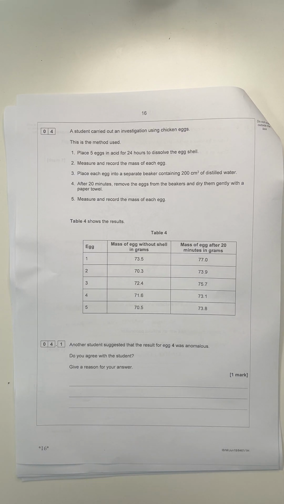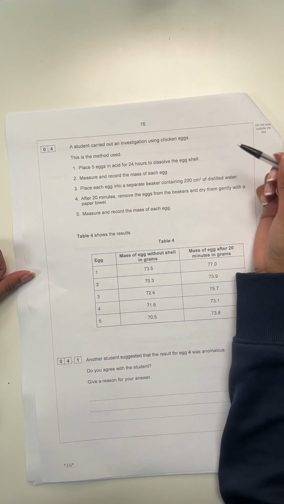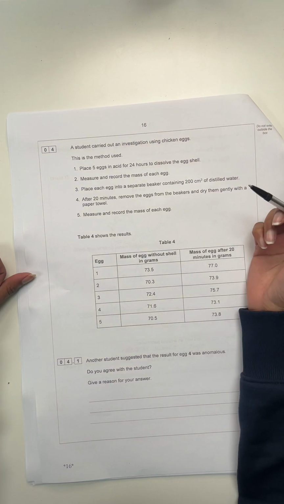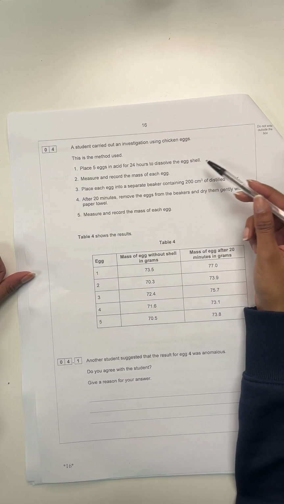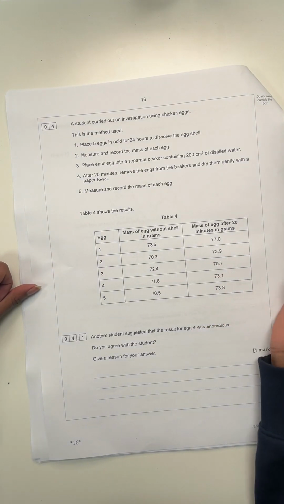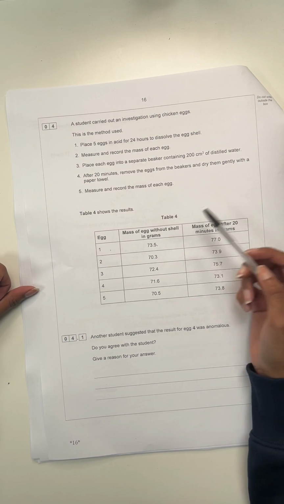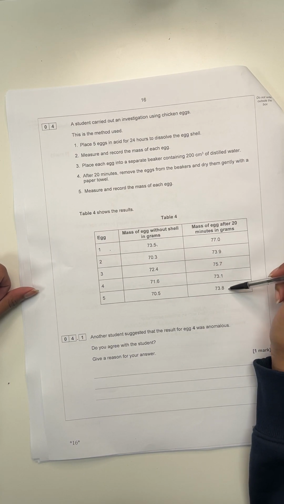So this next question is based on an experiment. They carried out an investigation using chicken eggs, and this is the method that they use. Just going to have a quick read. Okay, so we have table 4, which shows the results. You have eggs 1 to 5, mass of egg without the shell, and after 20 minutes.